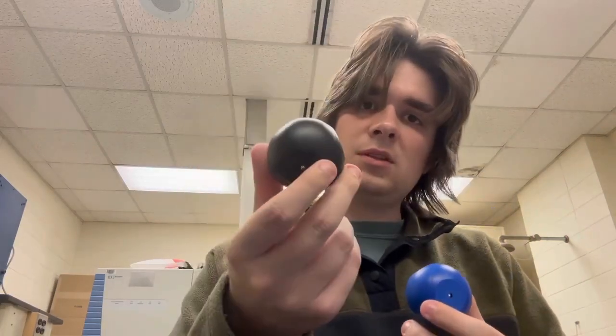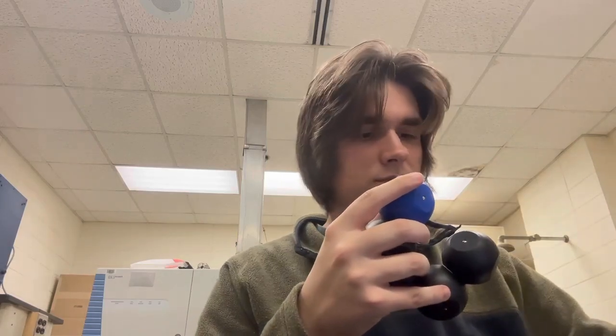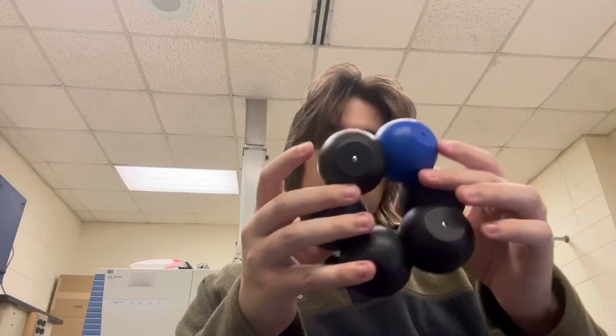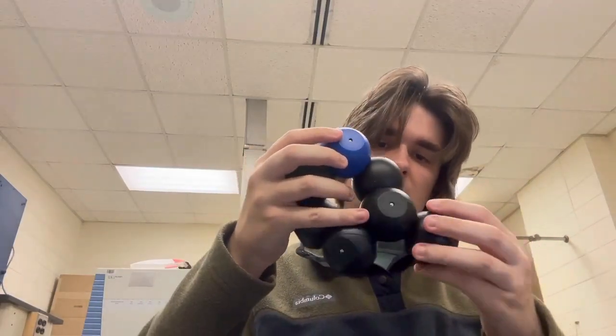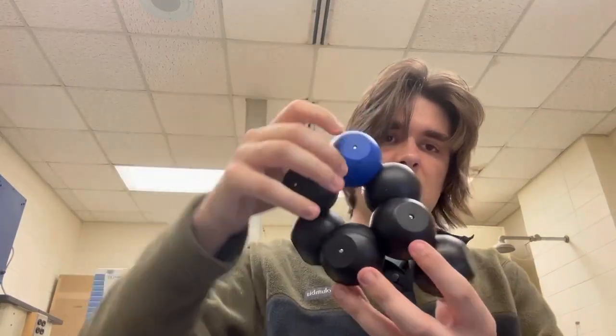Okay, so to make 3-methylpyridine, we're going to make the inner ring first. So we're going to use this nitrogen being represented by the blue snatom and the carbons represented by these black snatoms. So we're going to attach 5 carbons. So this is what it looks like so far. And then this carbon here is a methyl group, so we're going to attach this methyl right here. So this is what we have.